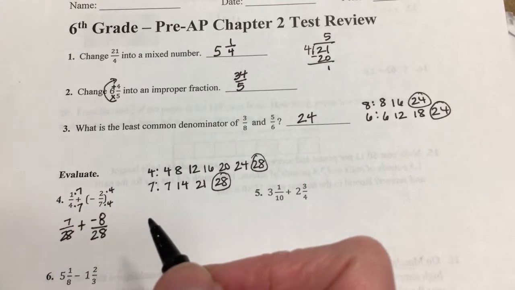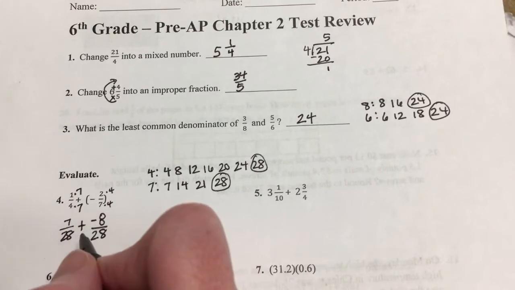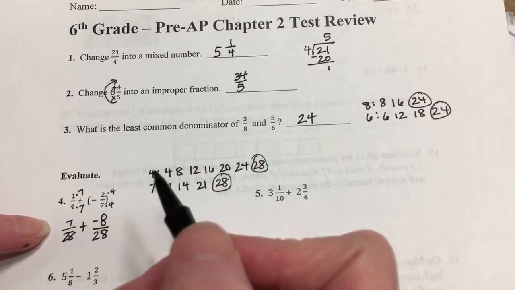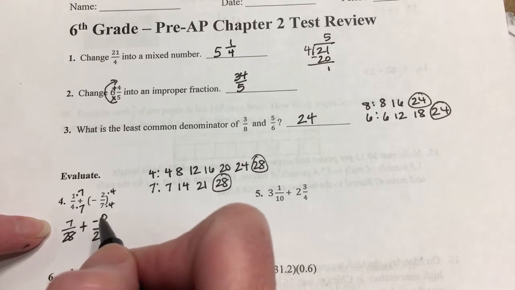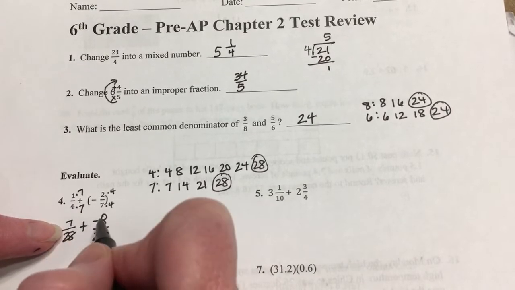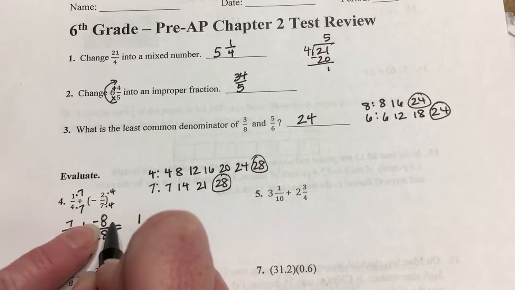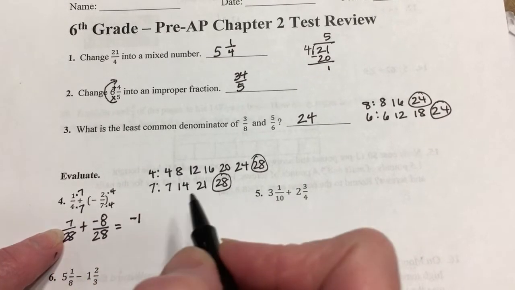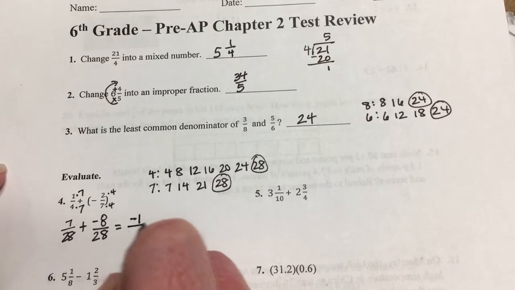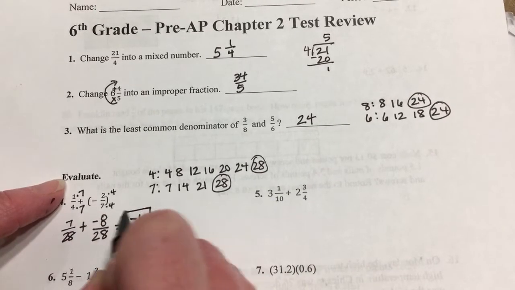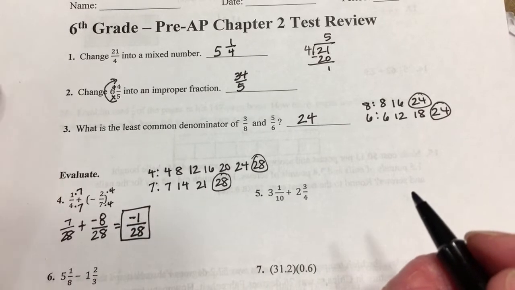All right, so once I have a common denominator, I can add or subtract them. So because the numerators are different signs, 7 plus -8, then I know that I need to find the difference because they're different. So that would give me 1, and then there are more negatives and positives, so I keep the sign of the most, so that would be -1, and then my denominator stays the same. And this cannot be simplified, so that's my answer, -1/28.